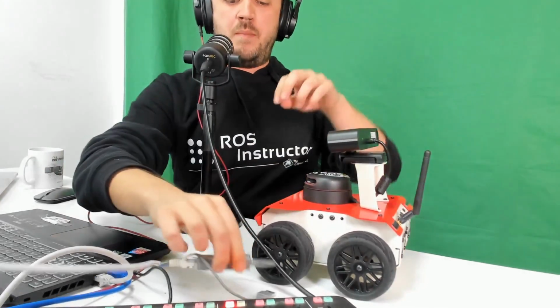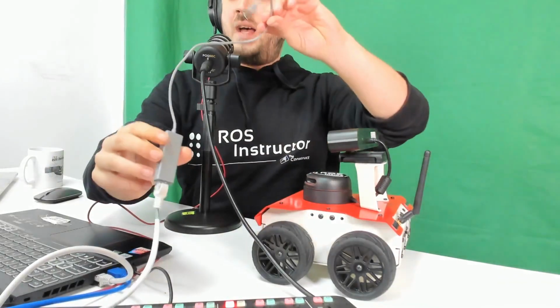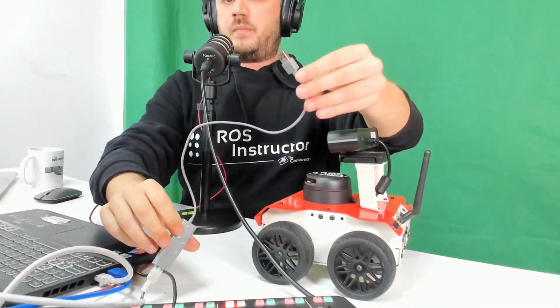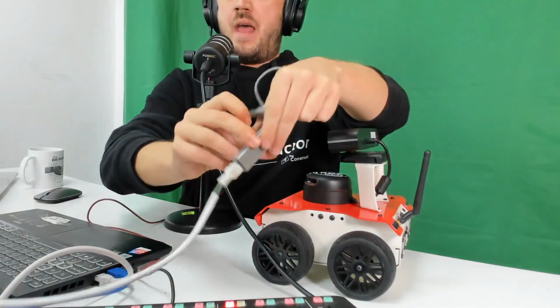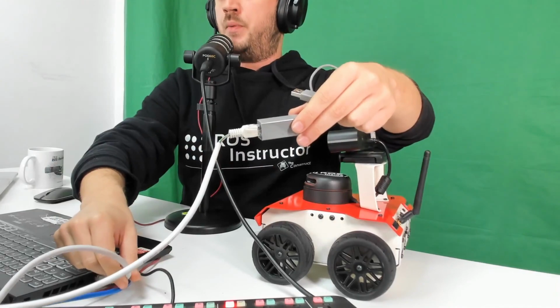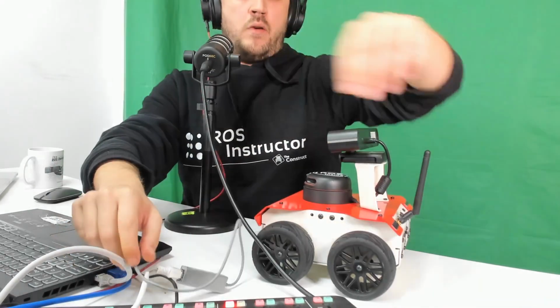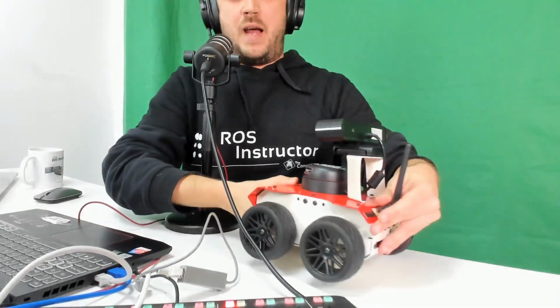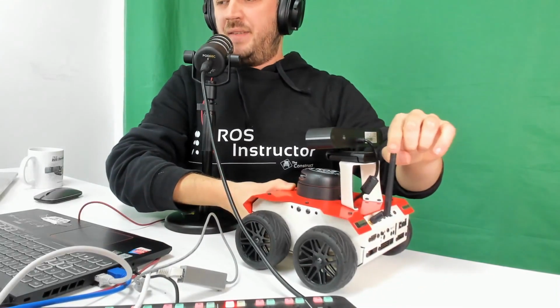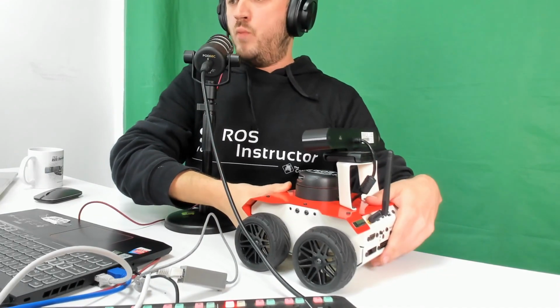It also comes, let me show it to you right here, with this adapter, which is USB on one side and Ethernet on the other one. This Ethernet cable, I have it connected to my laptop, of course. All this comes with the robot, and it also brings the Wi-Fi antenna that I have already mounted in my robot right here, and the LiPo batteries.